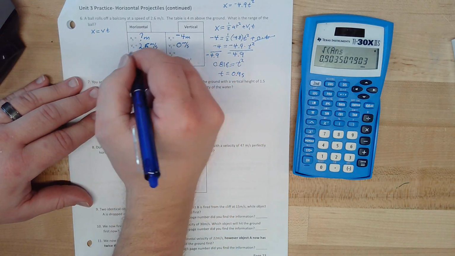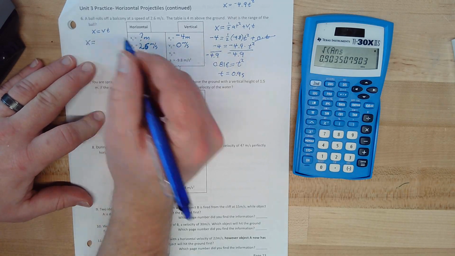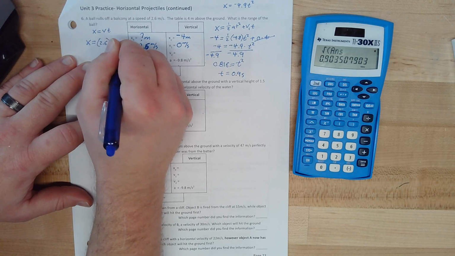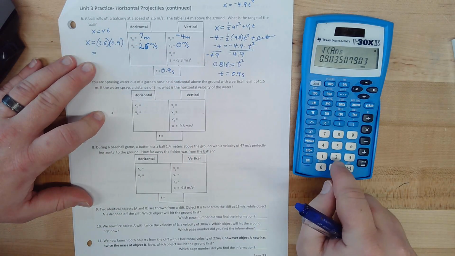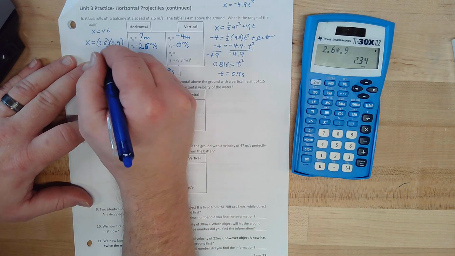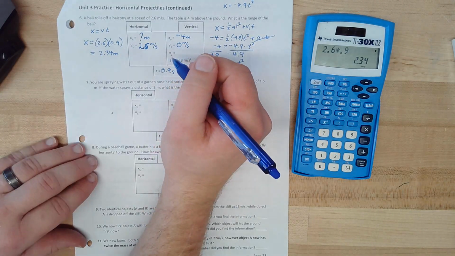I can now plug that time in to the equation x equals vt. My velocity was 2.6. My time was 0.9. And I can find that my ball traveled 2.34 meters. How about that?